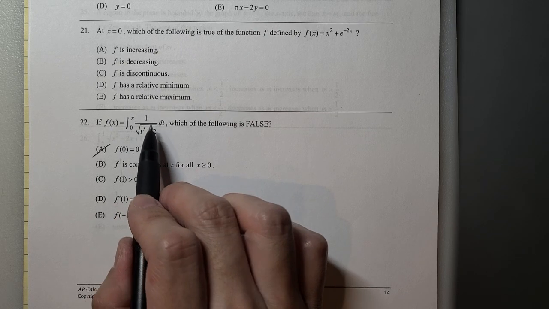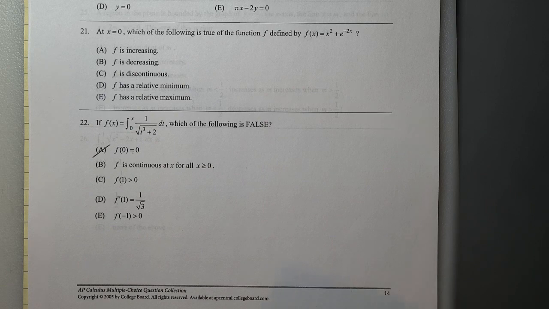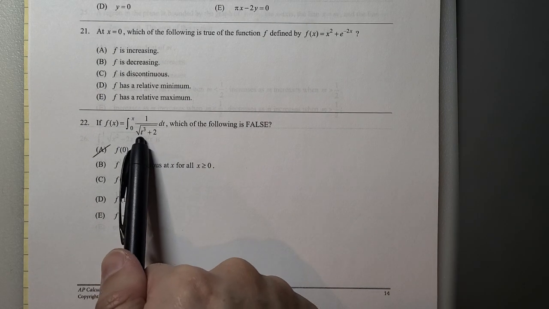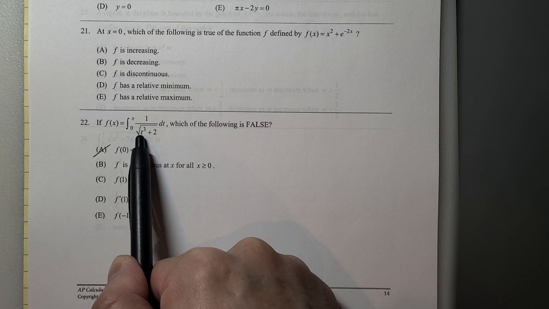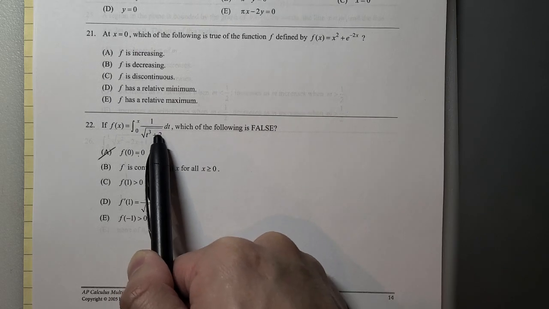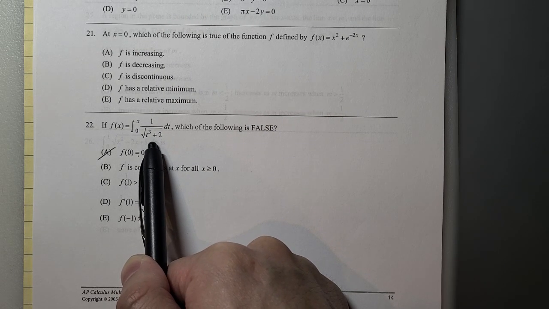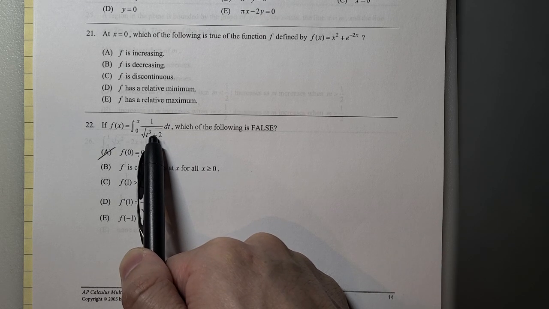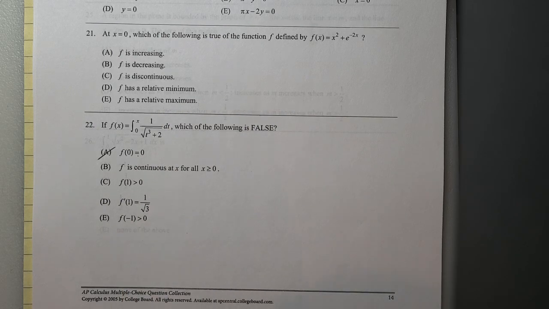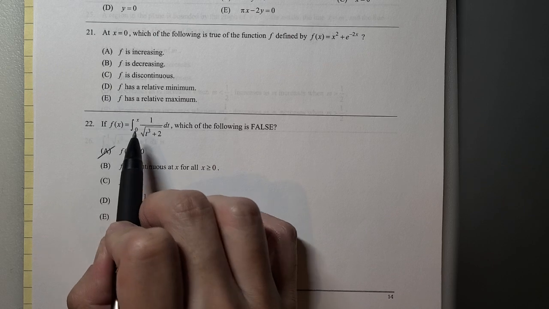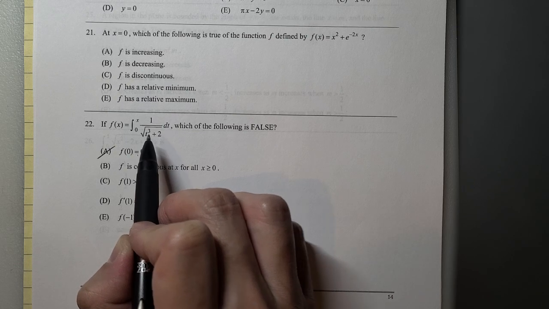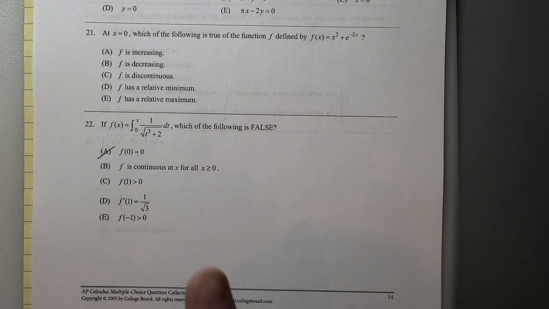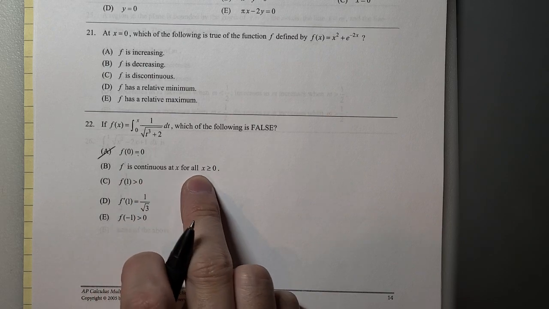The integrand itself is continuous for t, well, first of all, f is always starting from 0. So we care about when this curve, 1 over square root of t cubed plus 2, I don't know where I read minus 1 from. We only care when this function is greater than 0. We don't care anything about less than 0. So is f continuous at x for all x greater than or equal to 0?